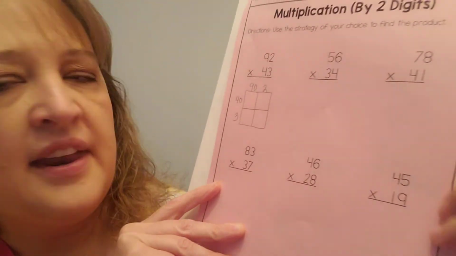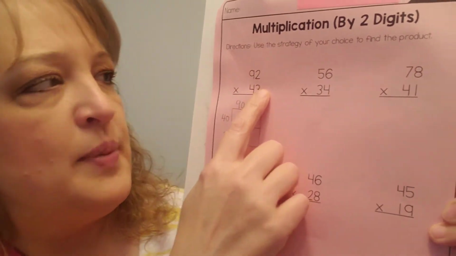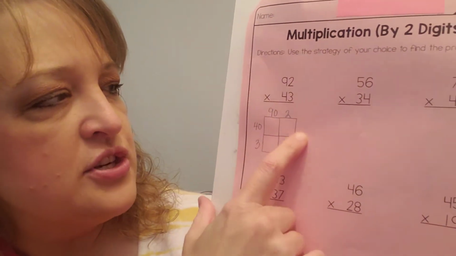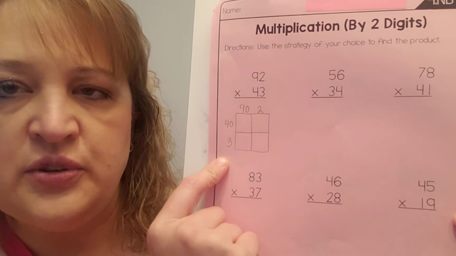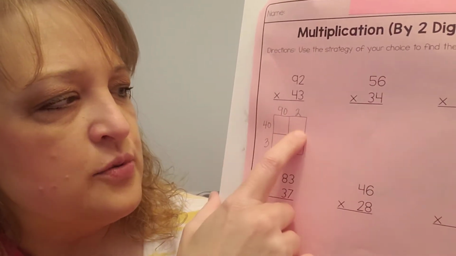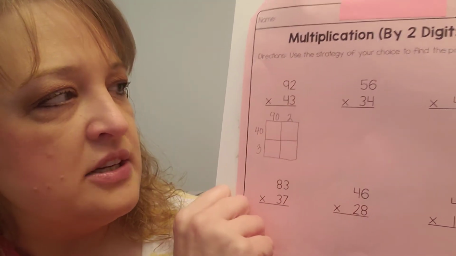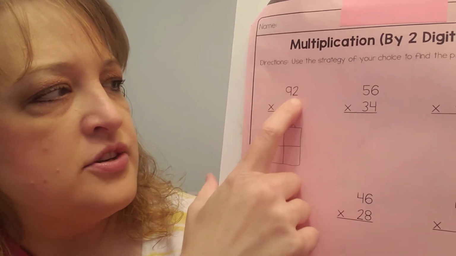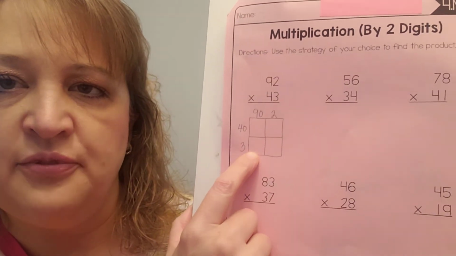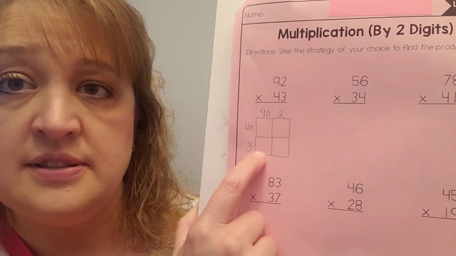And the first thing that I want you to do when there is a 2 by 2 number is I want you to draw a box, make it kind of big so that you can write in it. And you're going to split it into 4 sections. Okay, there's 1, 2, 3, 4 numbers, and you're going to split it into 4 sections.